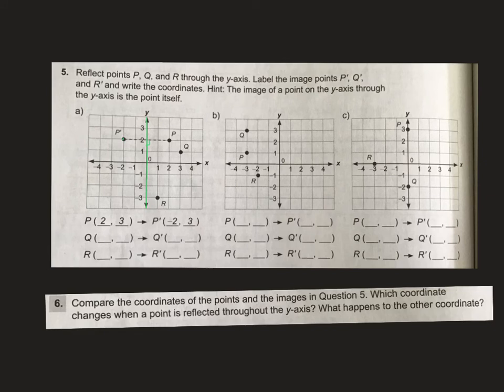Question 6 will ask you to look at question 5 and compare the coordinates of the points and the image. Which coordinate changes when a point is reflected through the y-axis? So if we look here, here's our point and here's the image. The 3 is the same, but the x value 2 became -2. So you can see the x value is always the one that changes when you write in the rest of your coordinates.